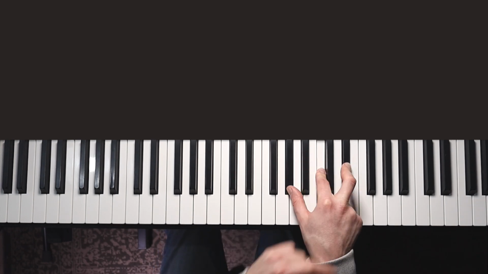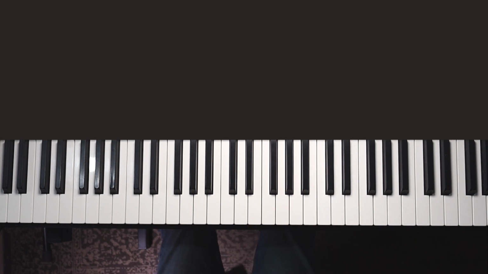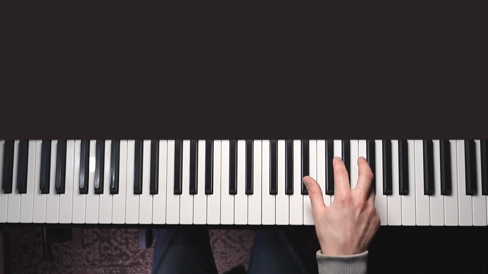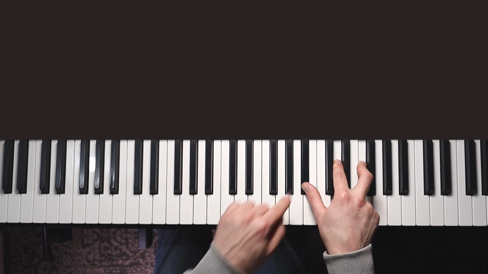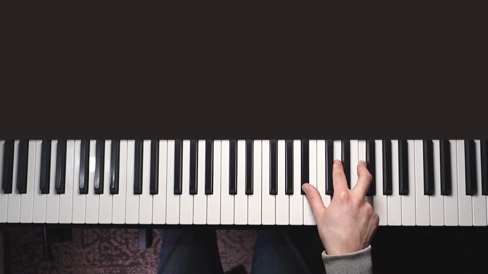It's black, white, black. And B flat major. So that's black, white, white.